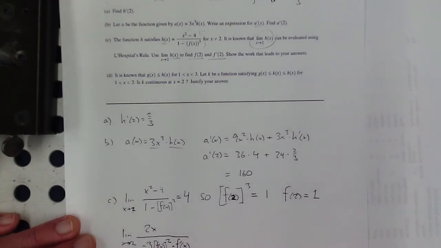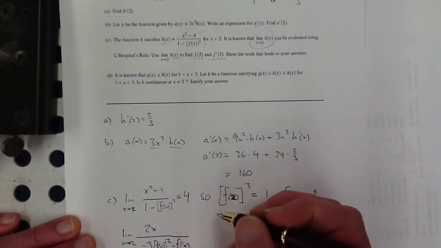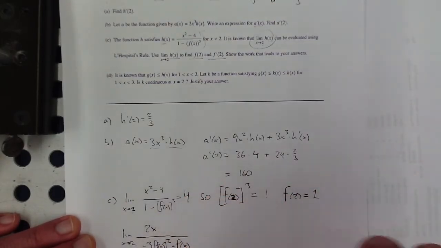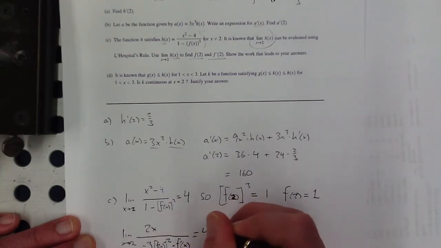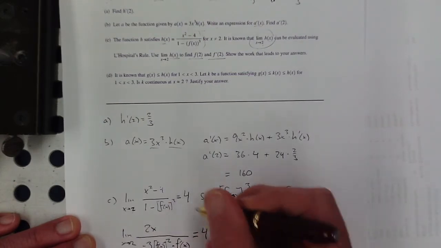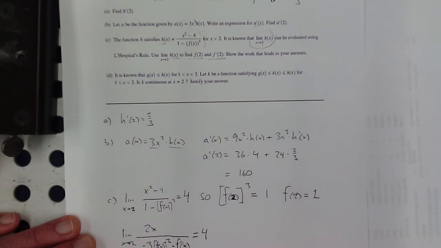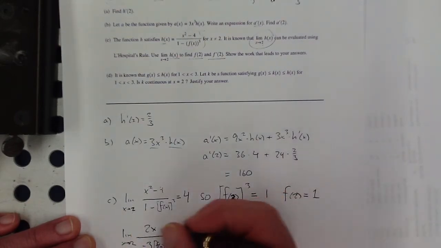Okay, so what L'Hopital's rule says is that if you do that, then you get the actual answer. And I know that that's 4, right? I know that it's going to be equal to 4. So when I plug 2 into all this, it's got to be equal to 4. So let's just do that and see what happens.